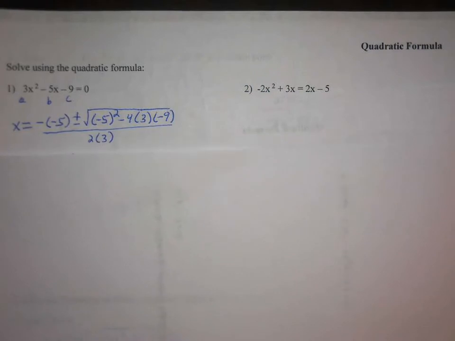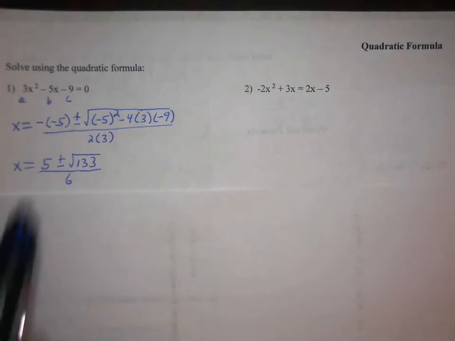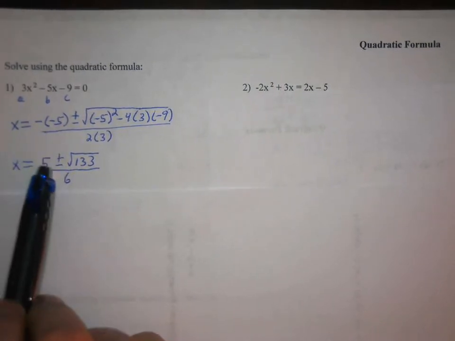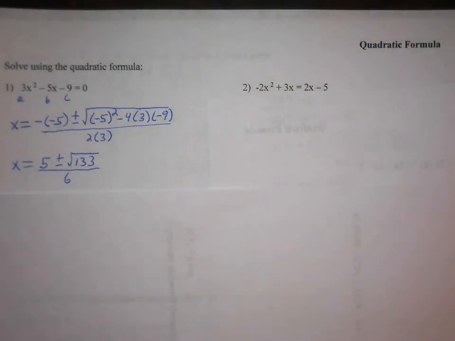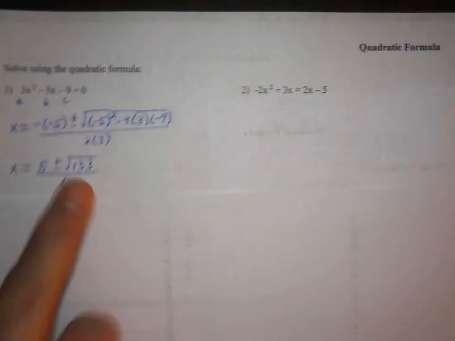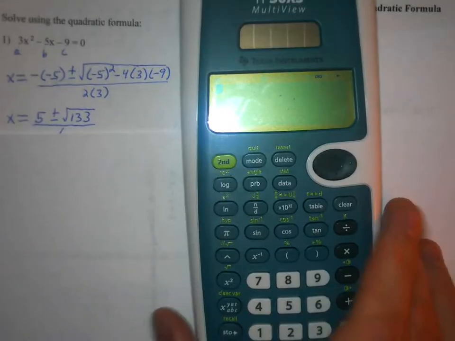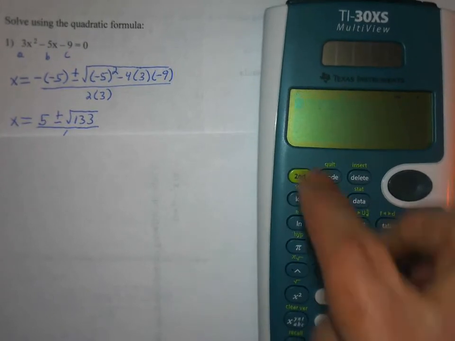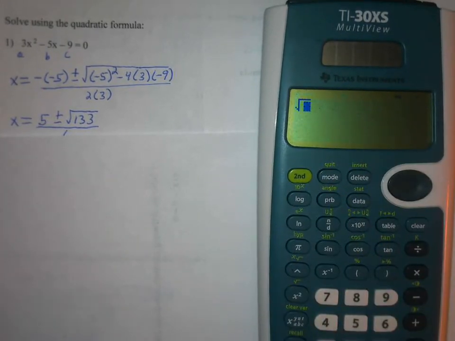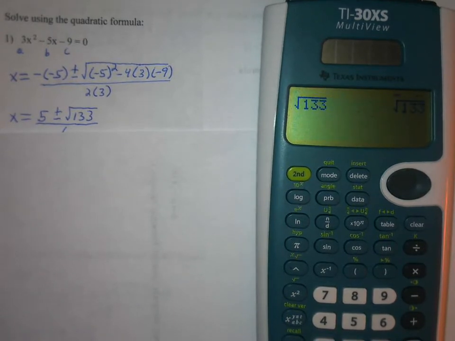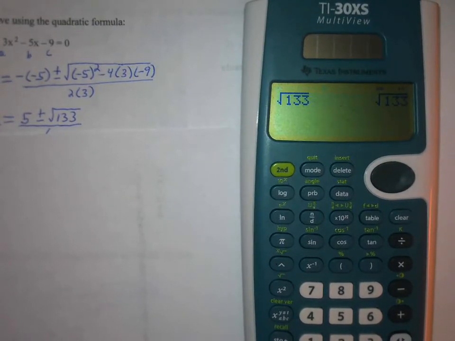Okay, so when you do that, there's a substitution step, which you should be able to do at this point. And then when you simplify it, this is where it gets a little bit different. Here we end up with x equals 5, because negative 5 is positive 5, plus or minus the square root of 133 over 6. Now, in this case, notice that the square root of 133, if you're not sure if that simplifies nicely, in your calculator, do square root of 133, press enter, and it just gives you the square root of 133. So it doesn't simplify at all.